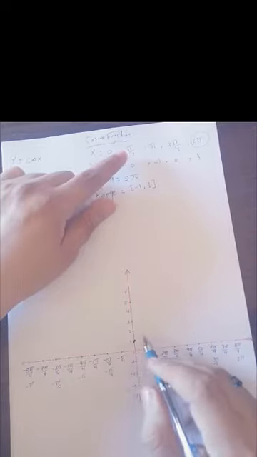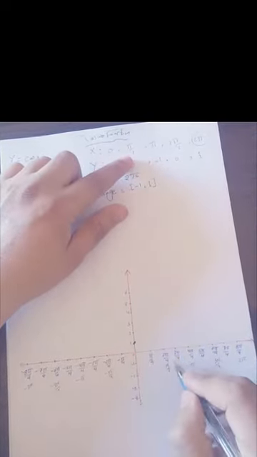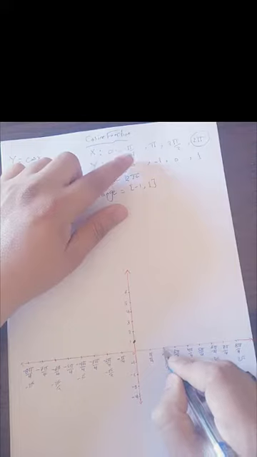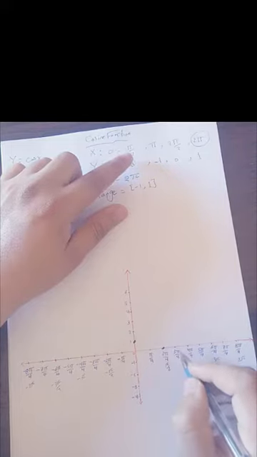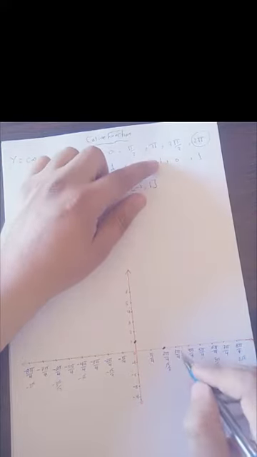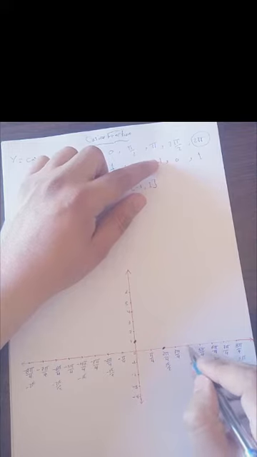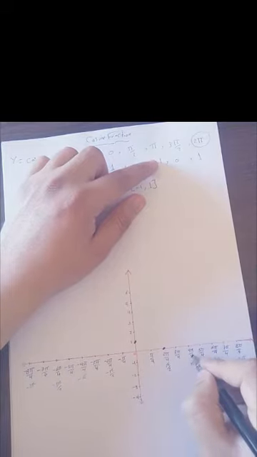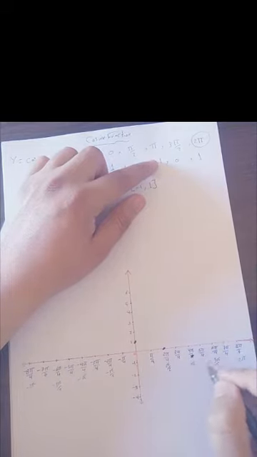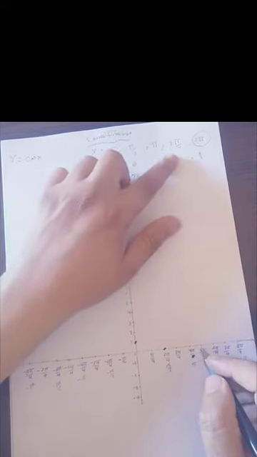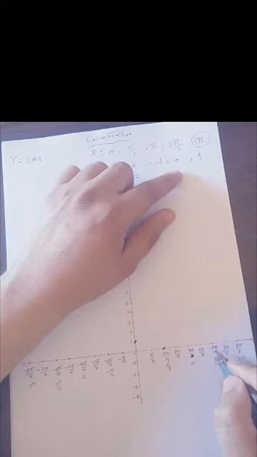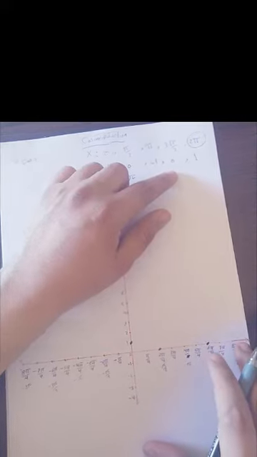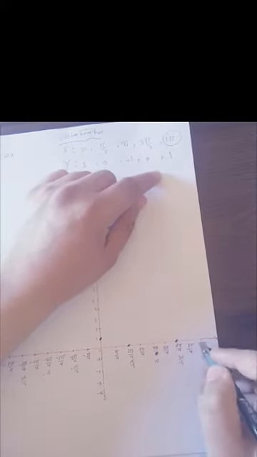If I go to pi over 2 and 0, then pi over 2 and 0 here. Pi and -1, pi and -1. I'm going to use another color. Three pi over 2 and 0. 2 pi and 1.